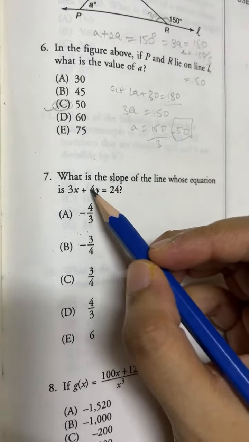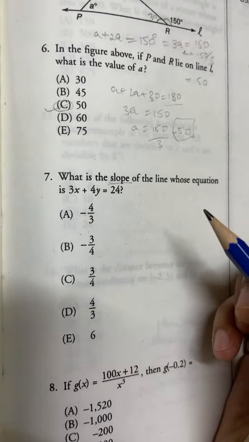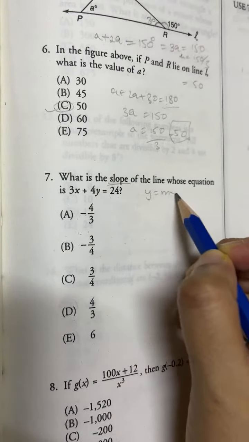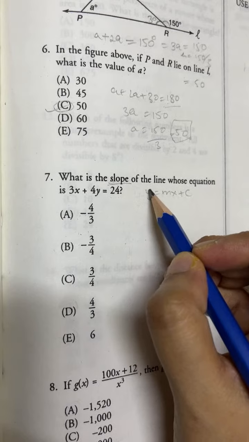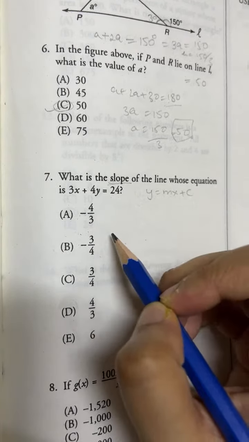Alright, so 3x plus 4y equals 24. What is the slope? Slope is also called the gradient. Now you just need to write it in the form of y equals mx plus c. So if you want to write it in the form y equals mx plus c, just make y the subject here.